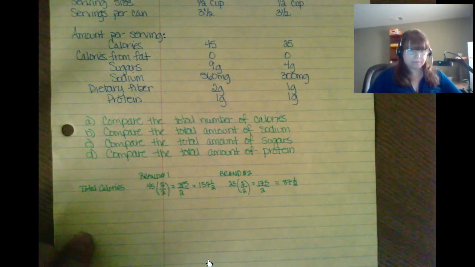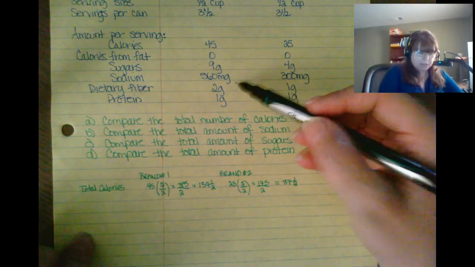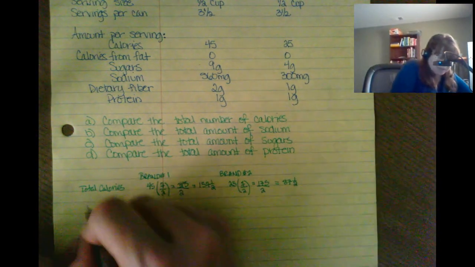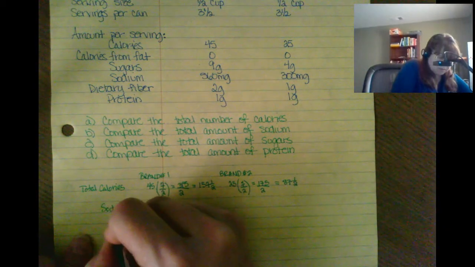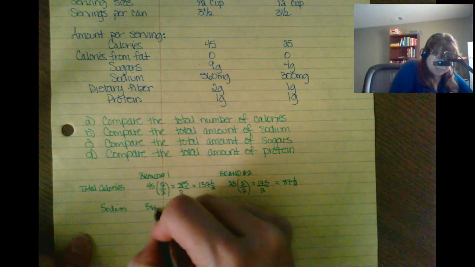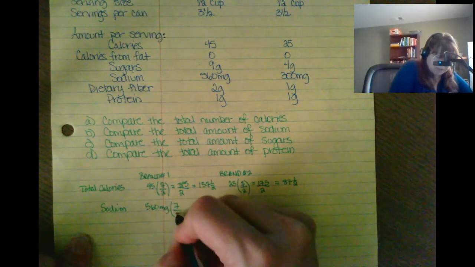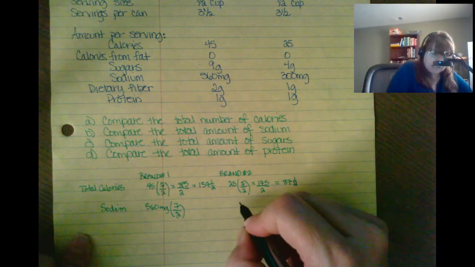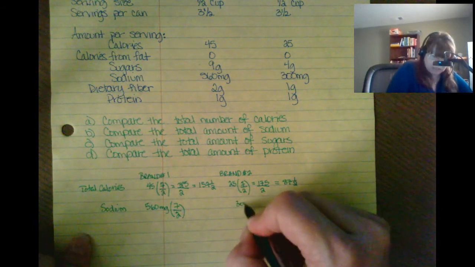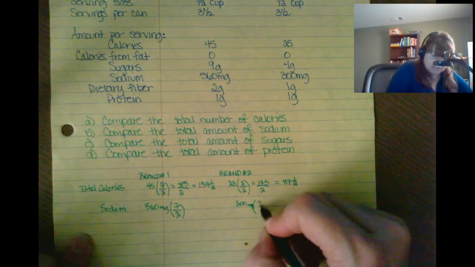Let's try sodium. So again, whatever the sodium is, I'm going to multiply it by 7 halves. So I have 560 milligrams times 7 halves. And I have 300 milligrams times 7 halves.